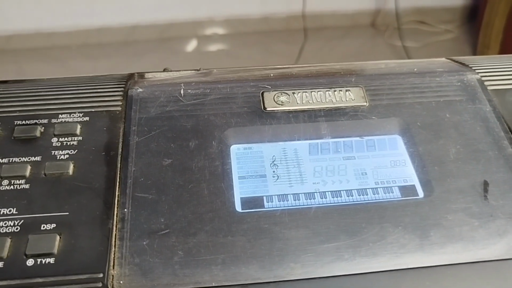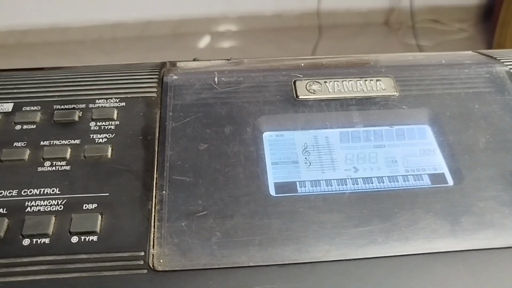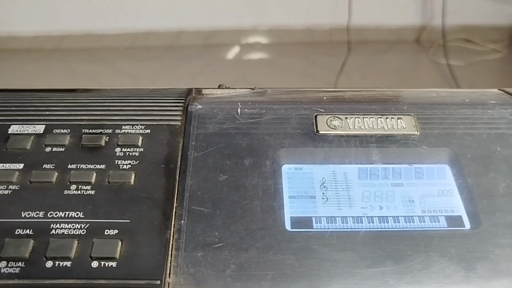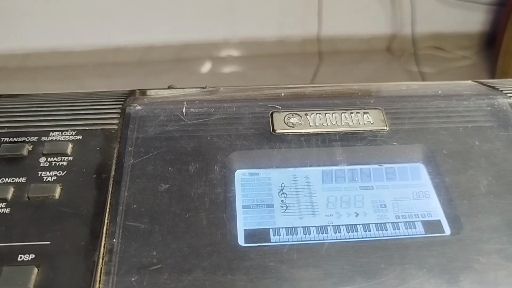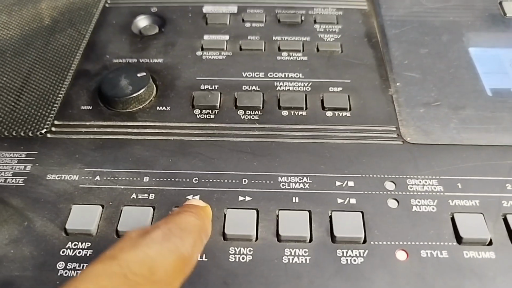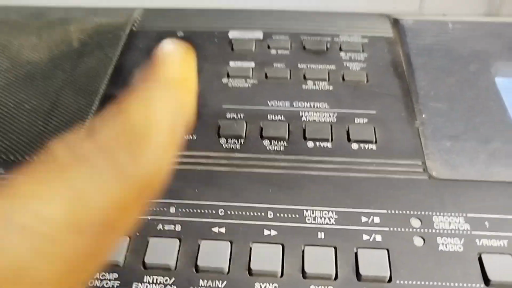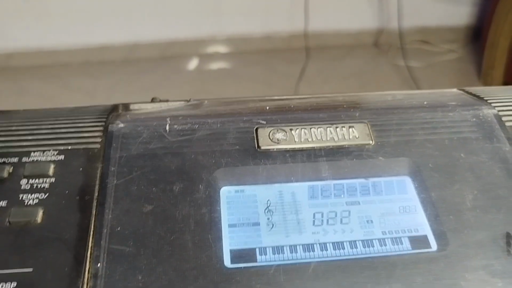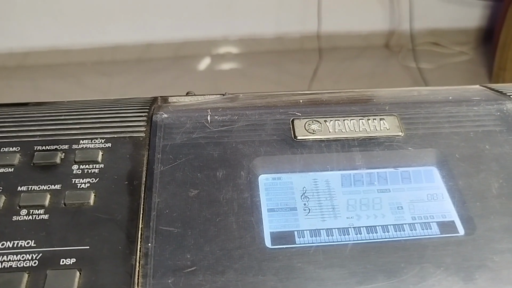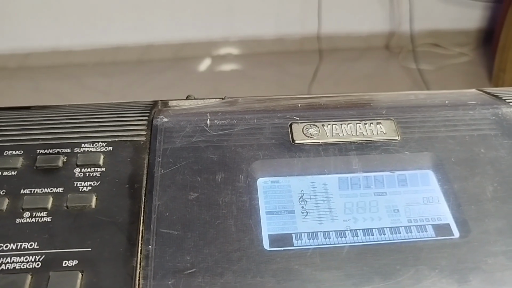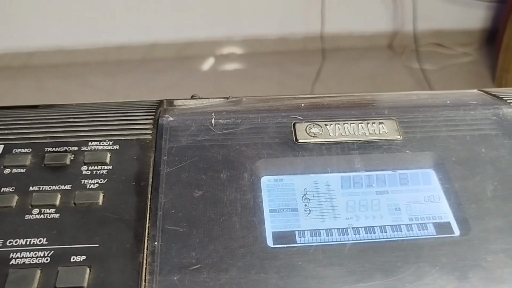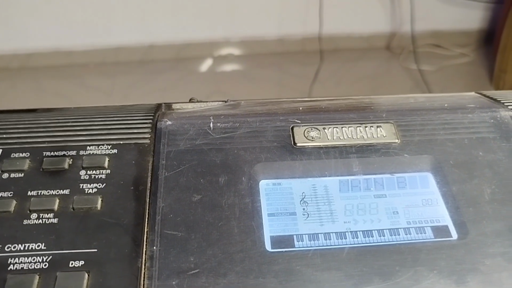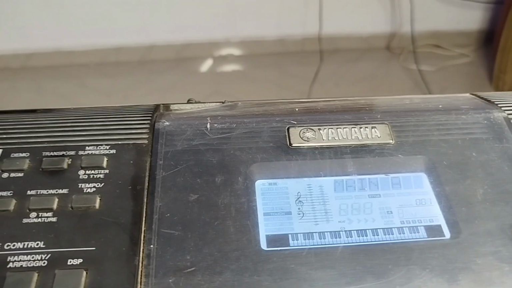You see, it's still on A. But if I click it once, it will go to B. You see? So it's now on B. If you want it to remain on this B, you click twice. It will be very fast. Hope you understand what I just said. If you want it to remain on A, you click it twice. If you want it to go to B, you click it once. If it's on B, if you want it to remain on B, you click it twice. You understand? If you want it to go to A, you click it once.